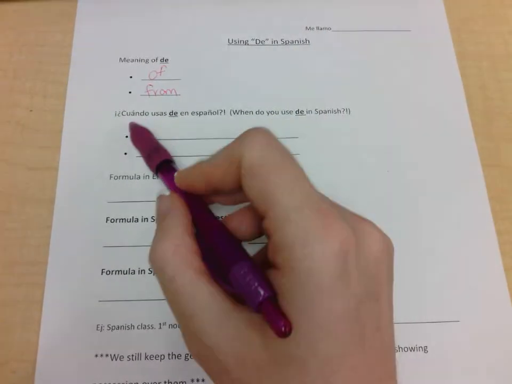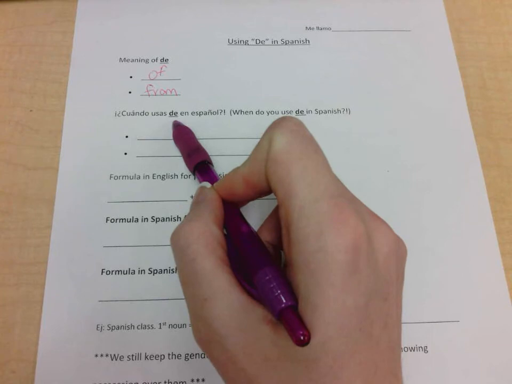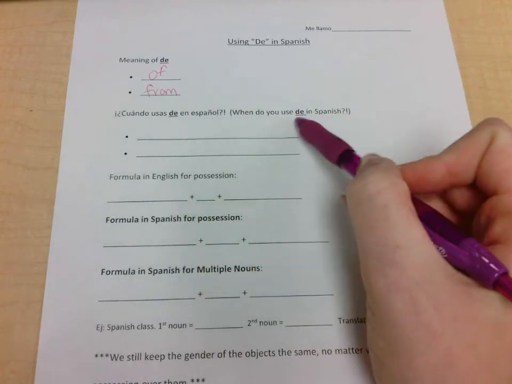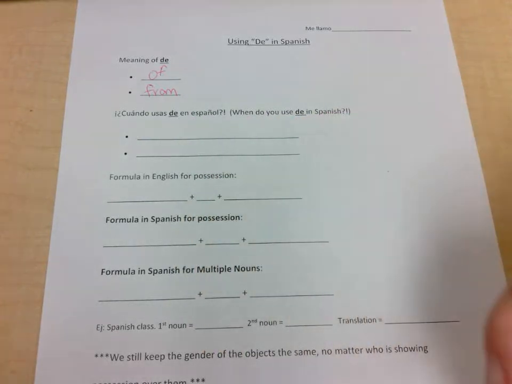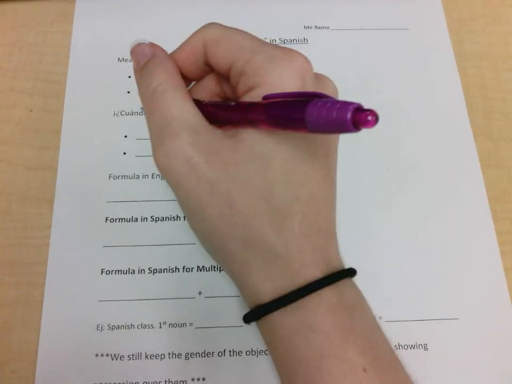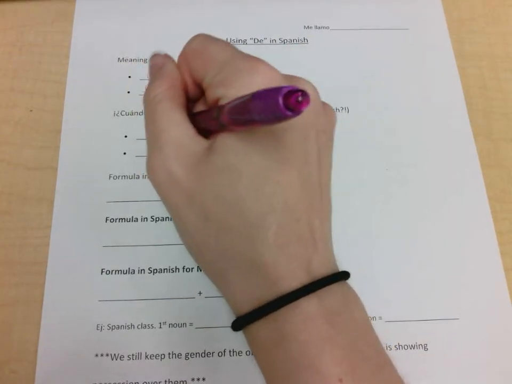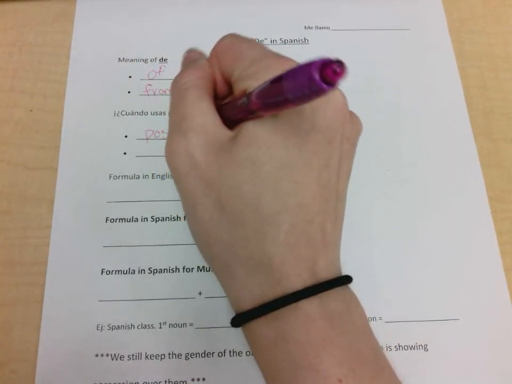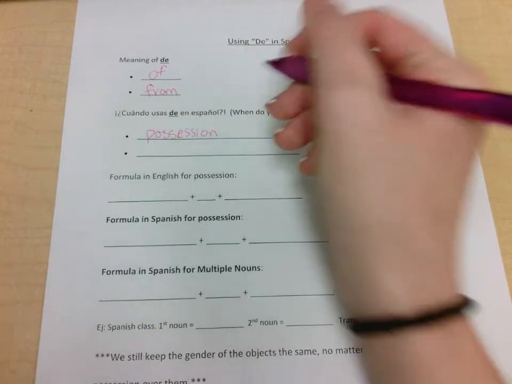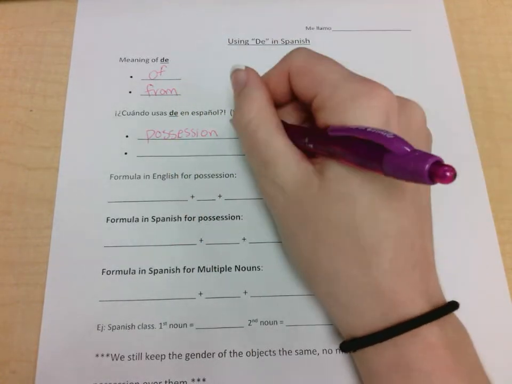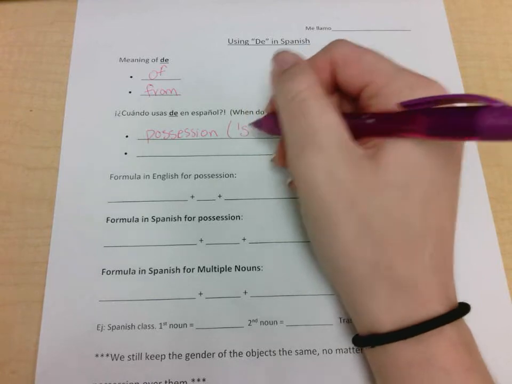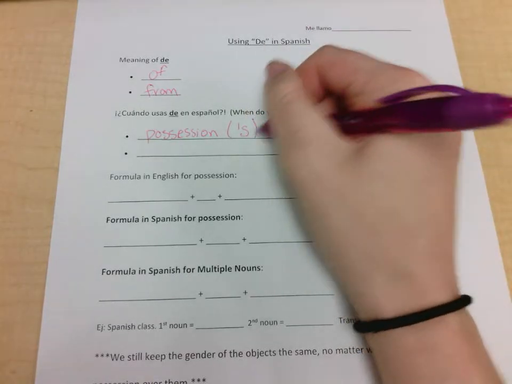Now, the question, ¿cuándo usas de en español? When do you use de in Spanish? Now, you're going to use de whenever you're showing possession over something, whenever you're showing possession. So that's usually going to be when we have an apostrophe S in English.